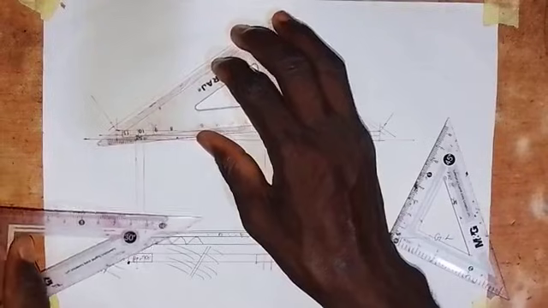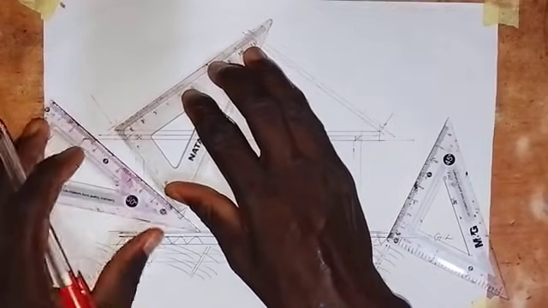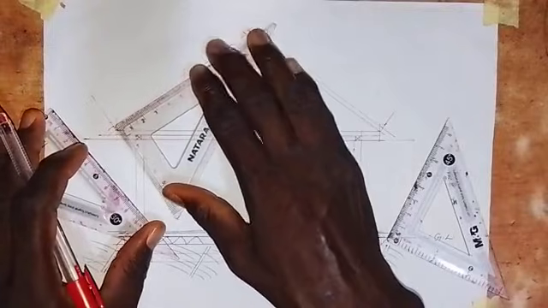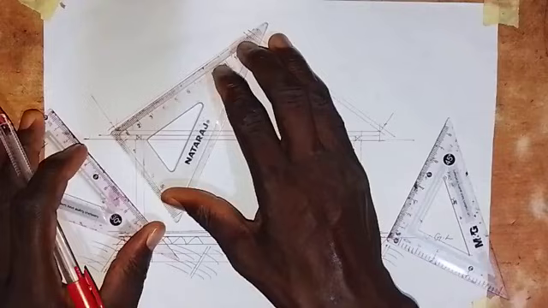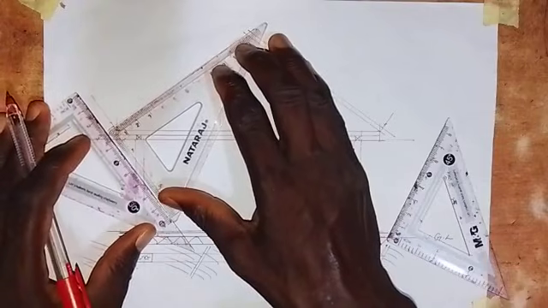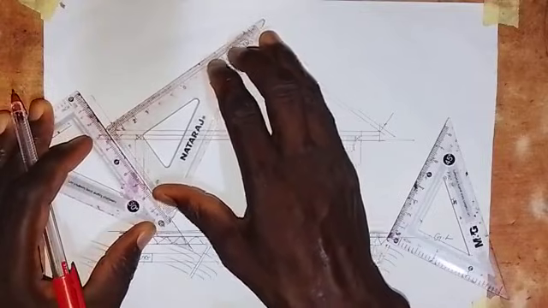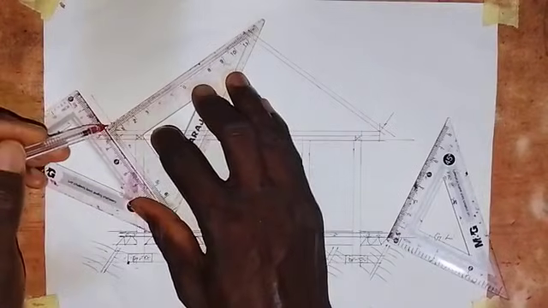By setting the set square along this line, we shift the set square up, and we draw this line.